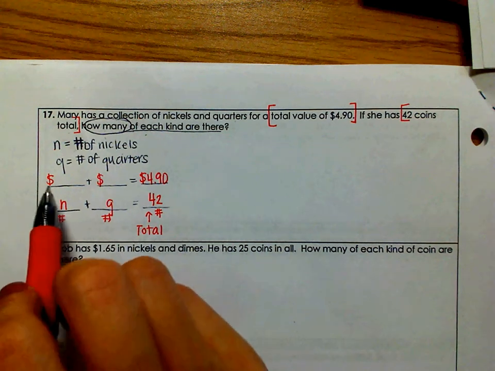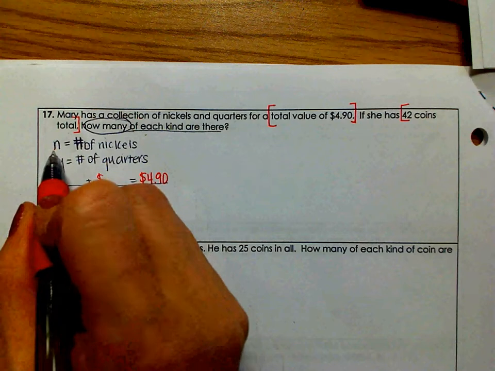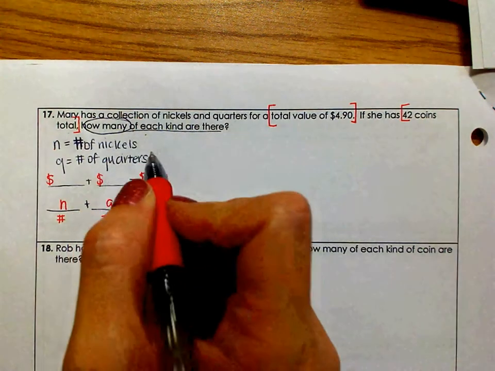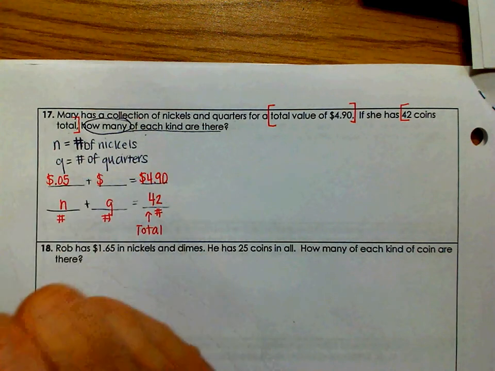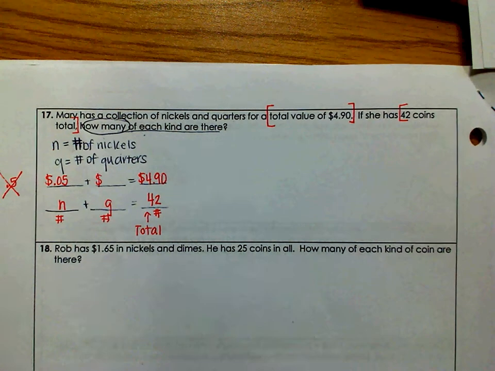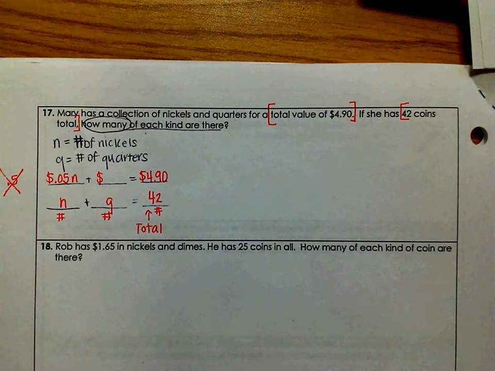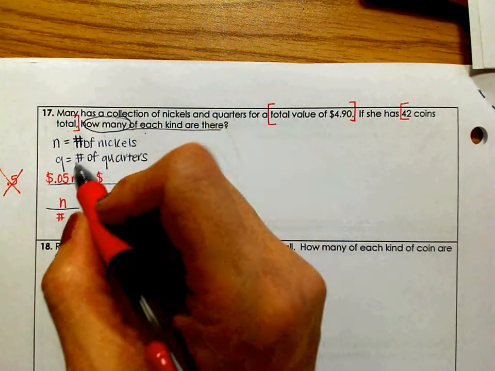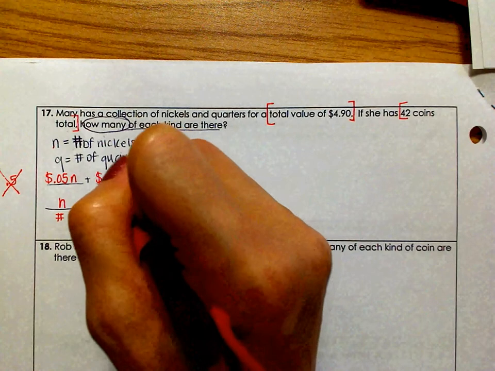So over here, we're going to actually put the value to them. So a nickel is worth 5 cents, and how does that look as a decimal? It's 0.05. Remember not to write 0.5 because that's 50 cents, okay? And then times however many nickels are in her collection. And then a quarter is worth 25 cents, which is 0.25 as a decimal, times however many quarters she has in her collection.